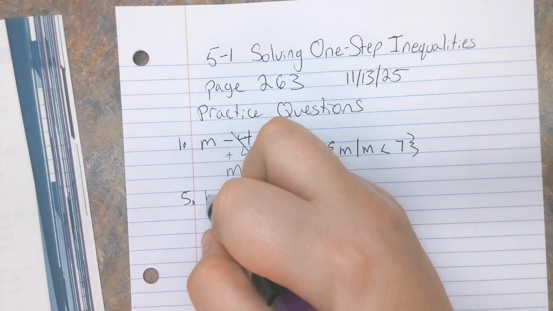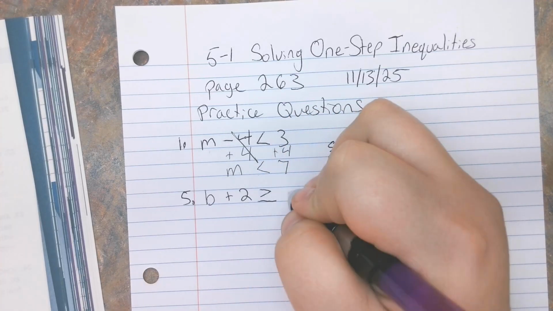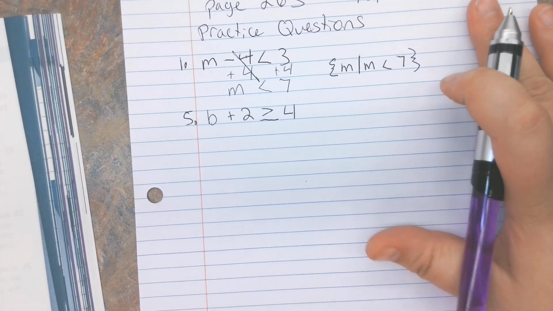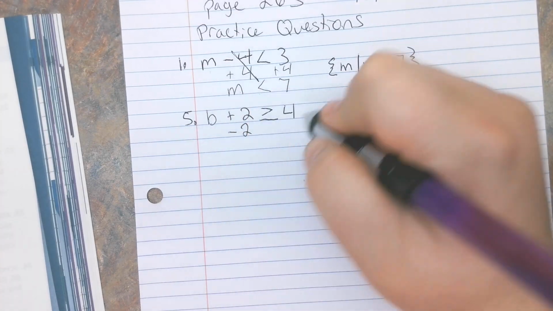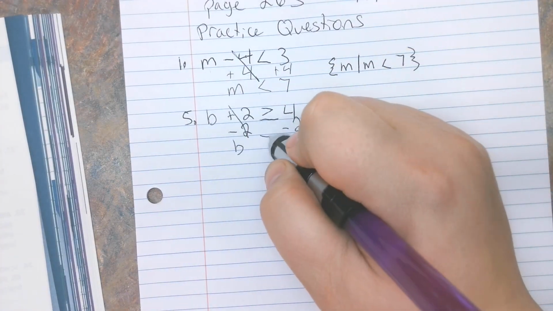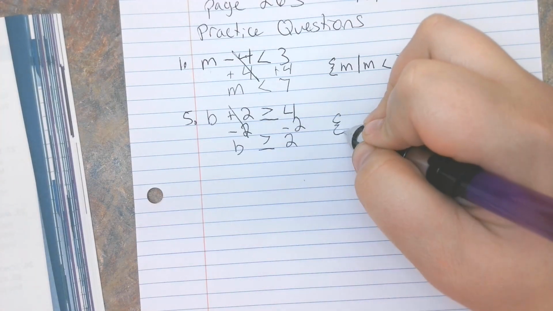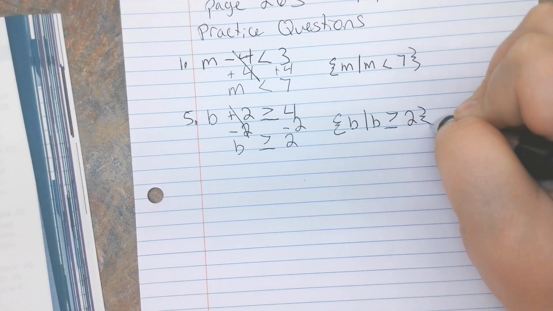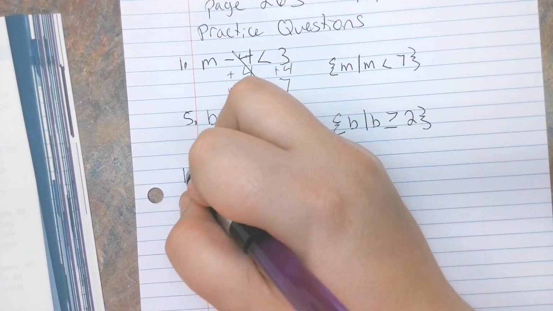The next problem I assigned was number 5. Number 5 says b plus 2 is greater than or equal to 4. So I'm trying to get b by itself. So I'm going to get rid of this 2 here by doing the opposite, which is minus 2, minus 2. So b is greater than or equal to 2. Set builder notation. There we go.